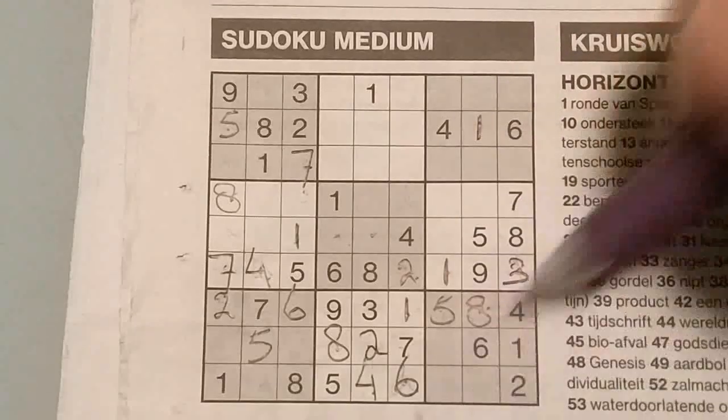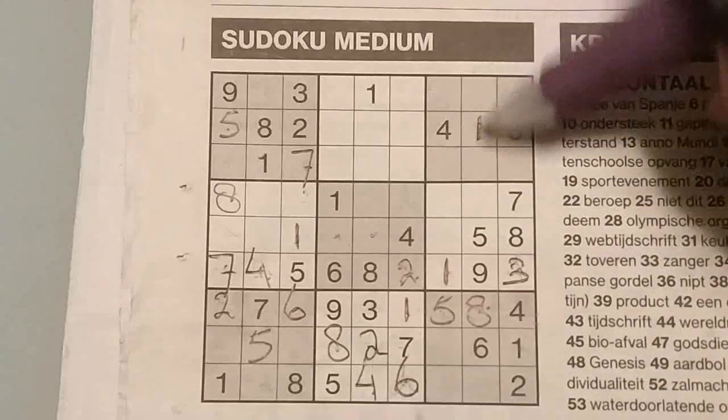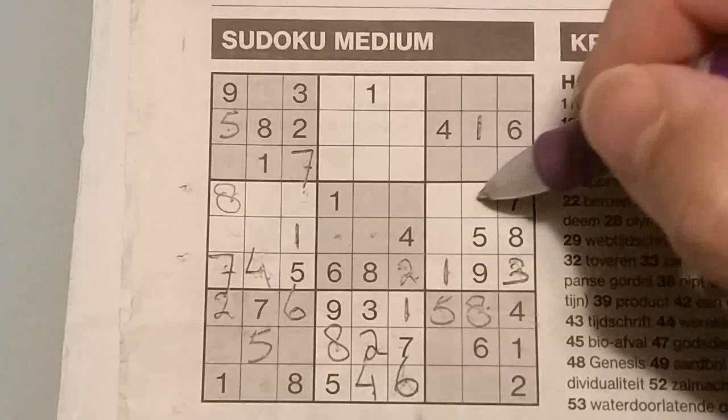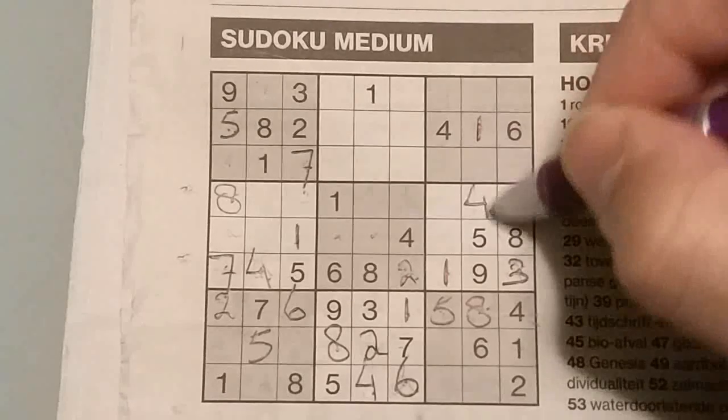4 in this column, 4 in the last column. So in this column, the column between, the only place for 4 should be here.